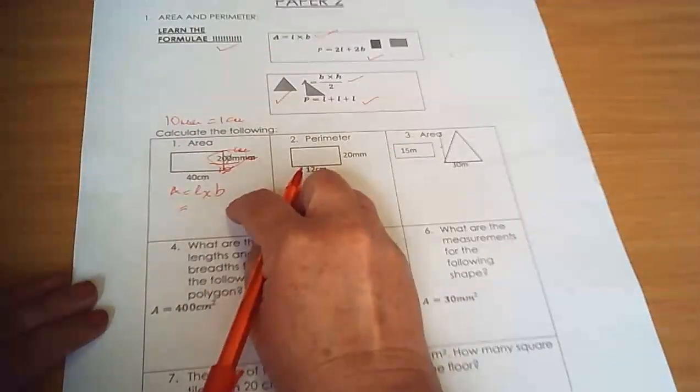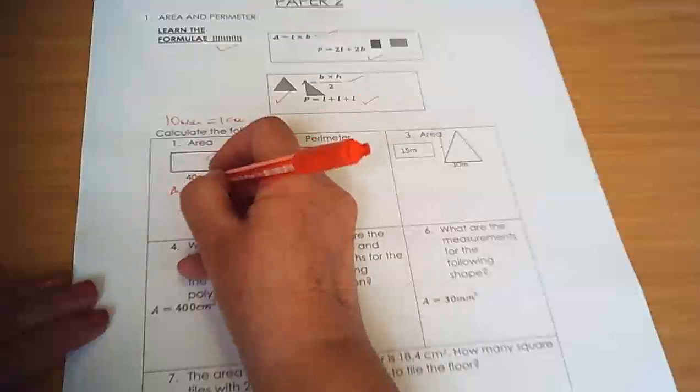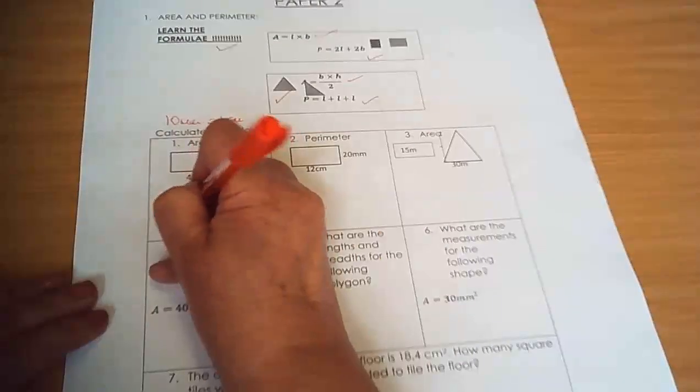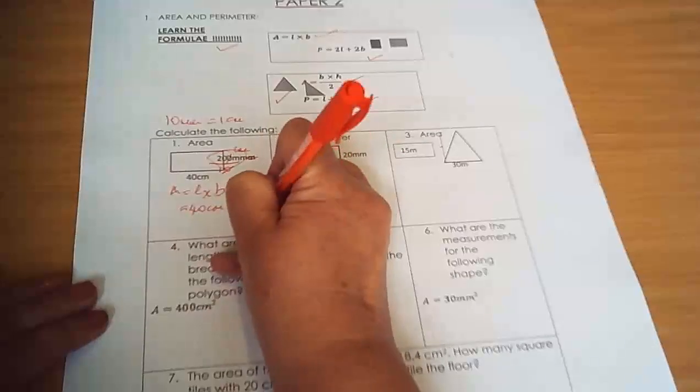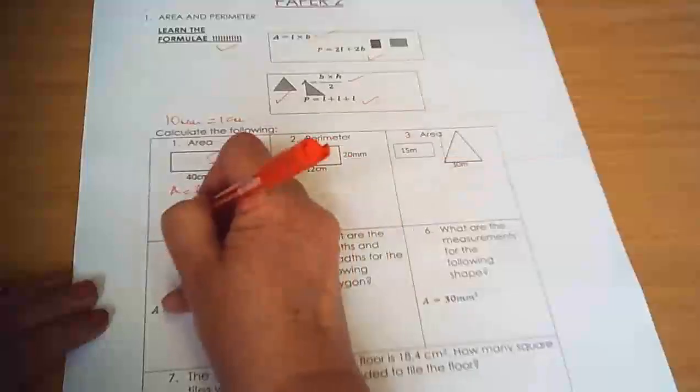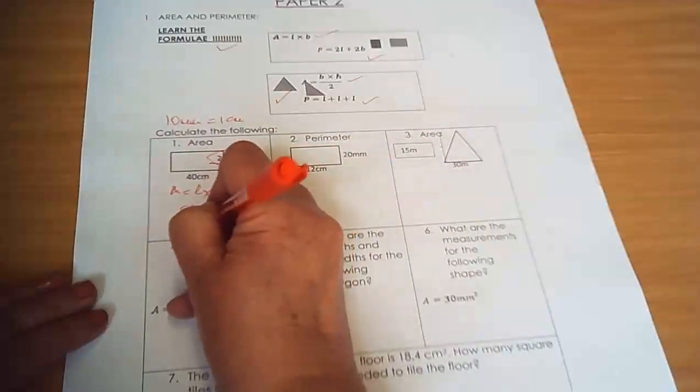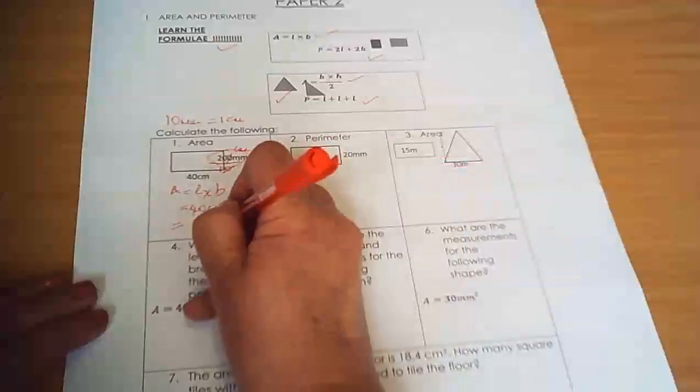So I'm going to go area equals length times breadth. Remember, study it. Then I'll say length is 40 centimeters times 20 centimeters. 2 times 4 is 8, 0, 0. Centimeter times centimeter is centimeter squared.